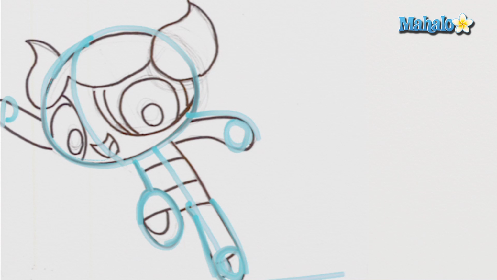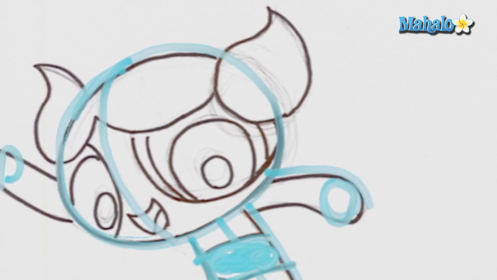A Powerpuff Girl's body is usually a rectangle, and we can just divide the rectangle in the middle, and that's where we find their clothes, their little stripe right there. And that line of action in the head, that's how we usually find where their hair splits.